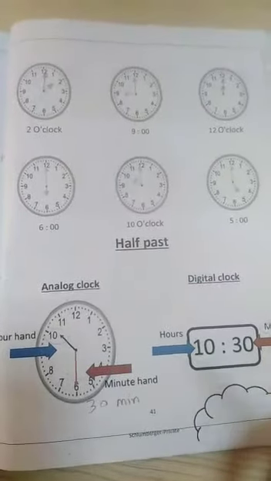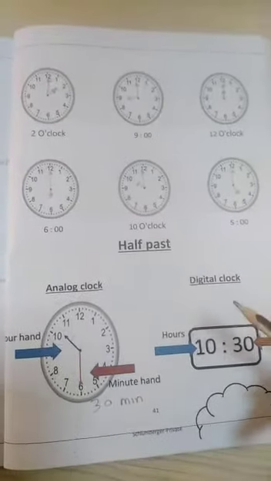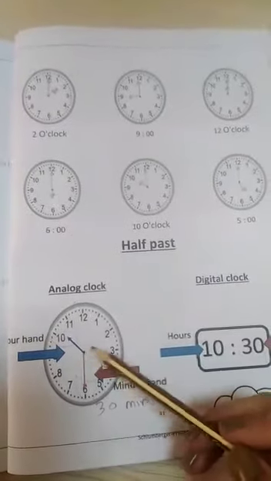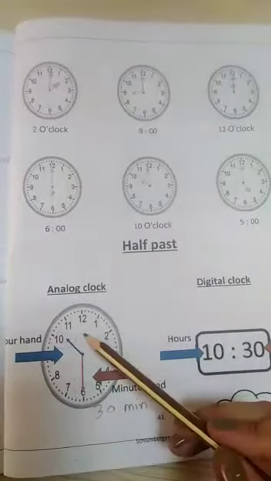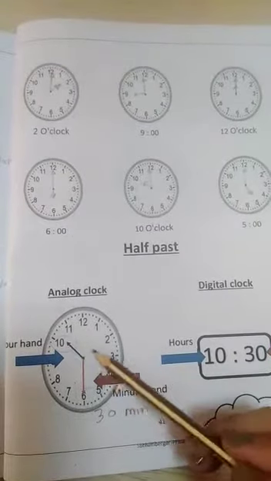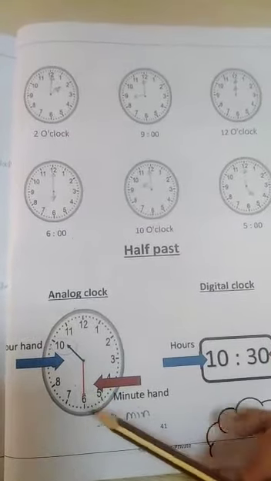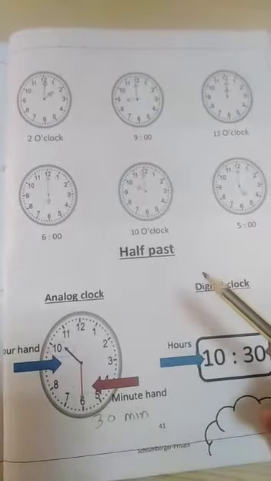After that we have half past. Half past. When the long hand points to 6, it's half past on the clock. Here the short hand points to 10 and the long hand points to 6, so it's half past 10.